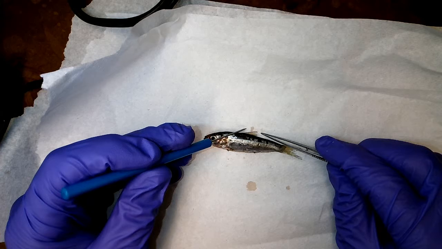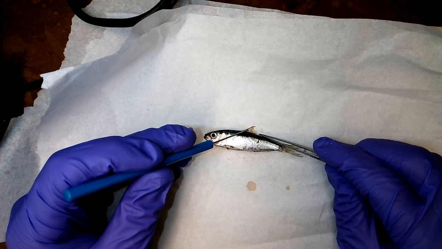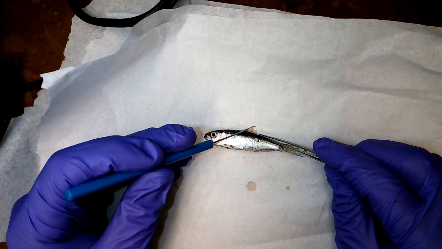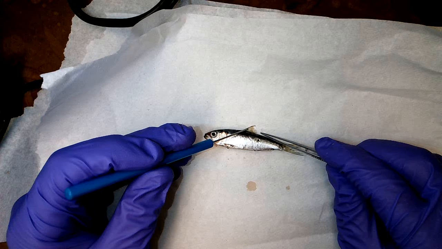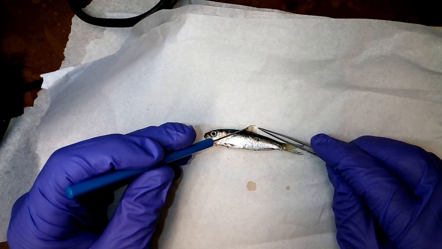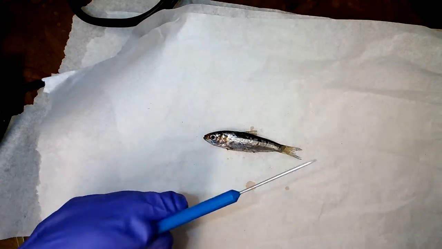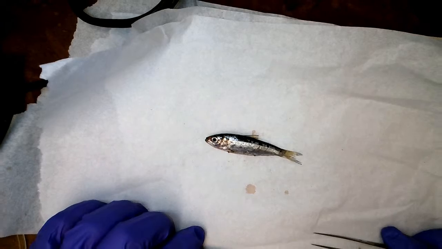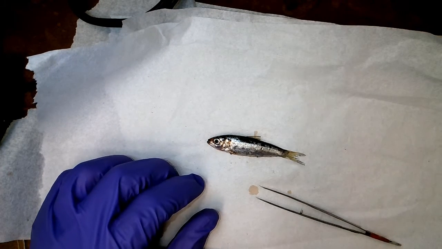Is it elongated? Elongated would be pronounced. You'd have this last ray kind of feathering out down the back here. Not the case here. They're all relatively even in length, so they're not protruding or elongated. So I'm going to move to 2. Okay, we have a terminal mouth and no elongated last dorsal ray.